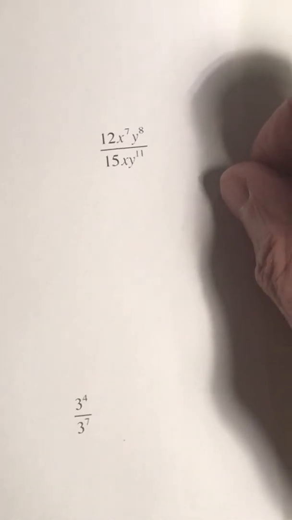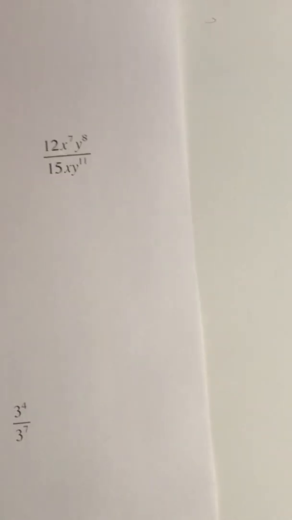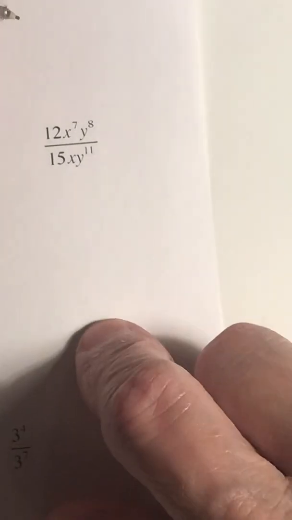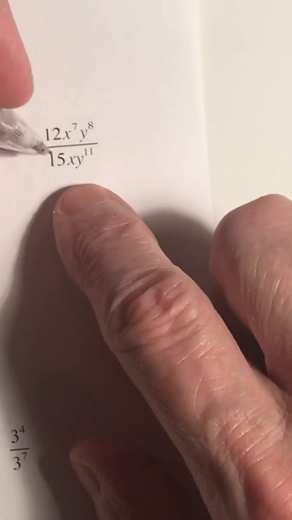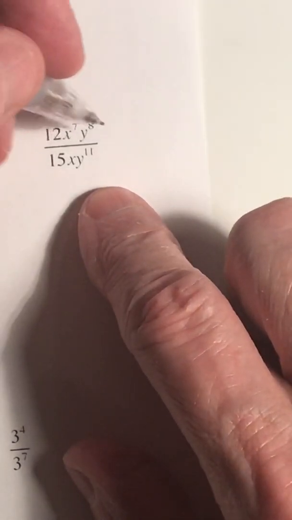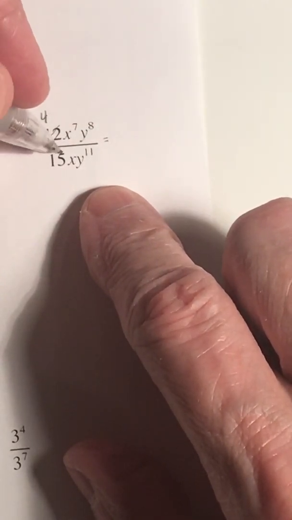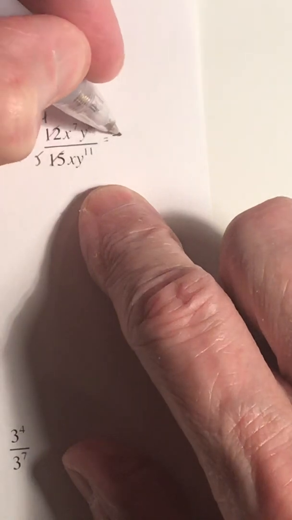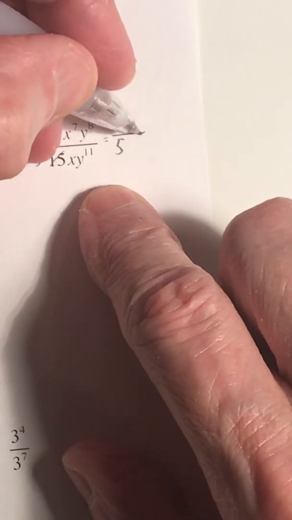And don't get confused when you see the coefficients and the variables in the same exercise. Just do the coefficients the way you've done since, I don't know, 6th grade or something like that. What goes evenly into both 12 and 15? 3 does. Divide this by 3, you get 4. Divide this by 3, you get 5. So we have a 4 on the top and a 5 on the bottom.